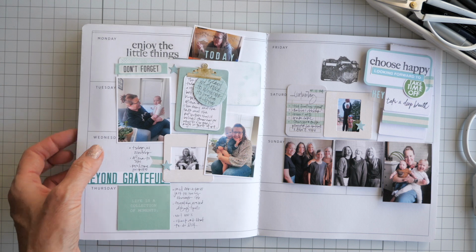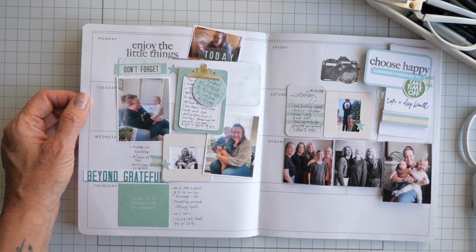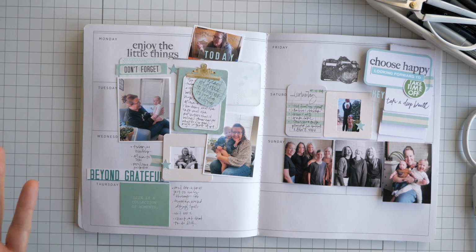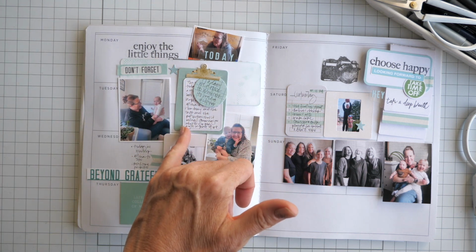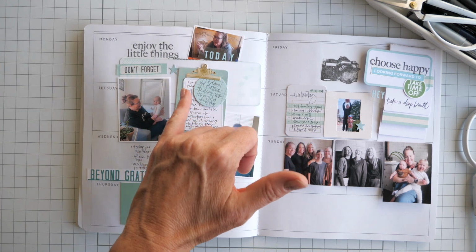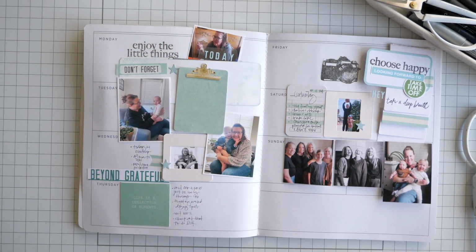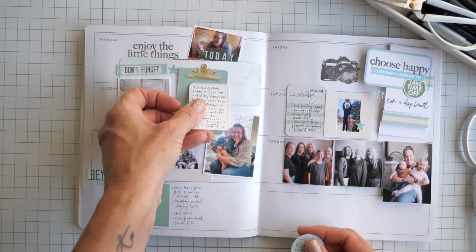But I will share, as I always share, I always start with the photos. And that's what I did with this page as well. I had a week where I had a visitor, and plus we took a road trip, and just a lot of things were going on. So I started with the photos, and then it just sort of evolved into this whole green story, probably because of the clipboard. I keep saying chipboard. This is a clipboard. This clipboard was part of the May kit, it might very well have started with that. Plus this greenish here, that was the Don't Forget Washi.